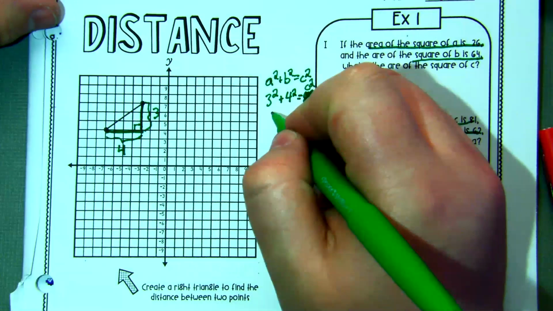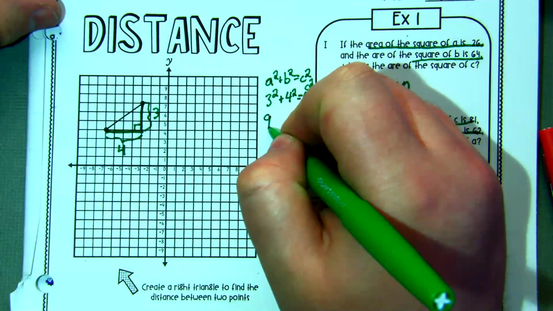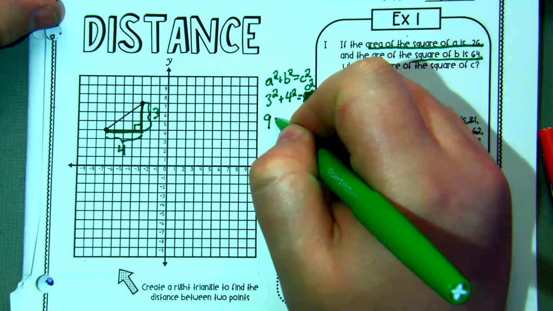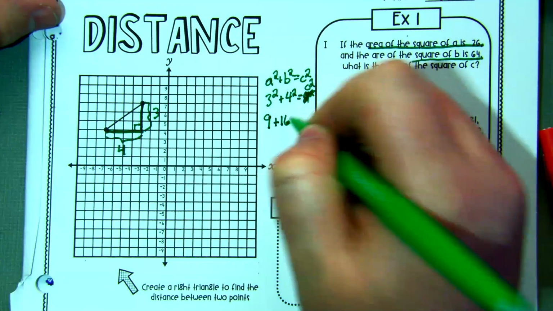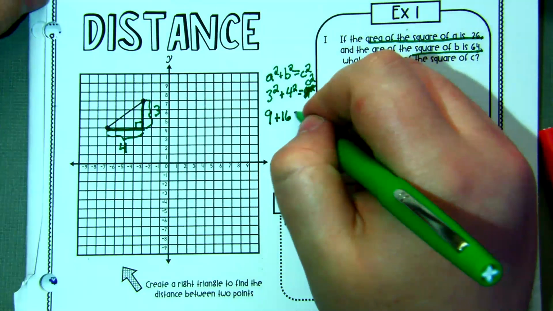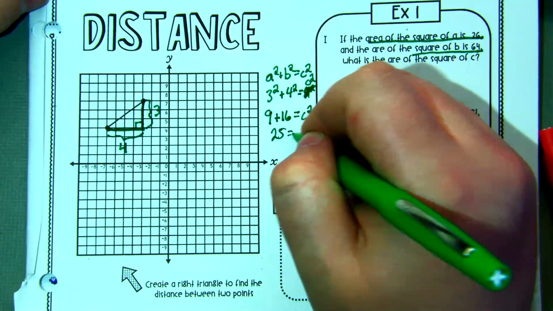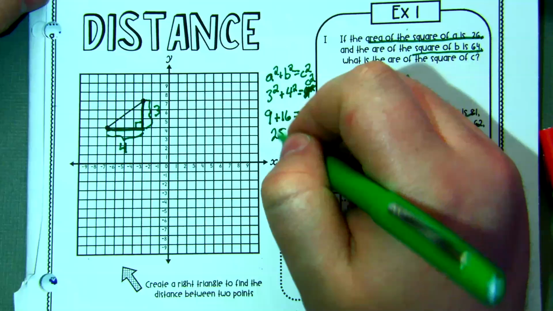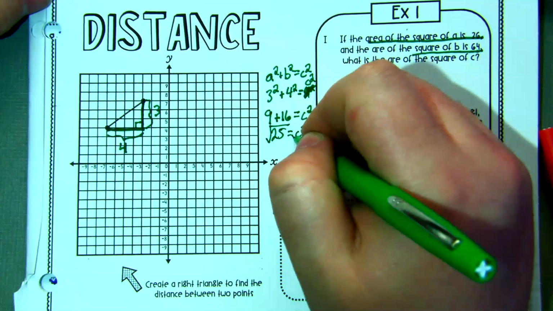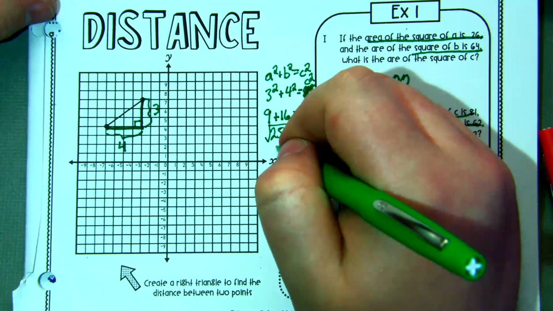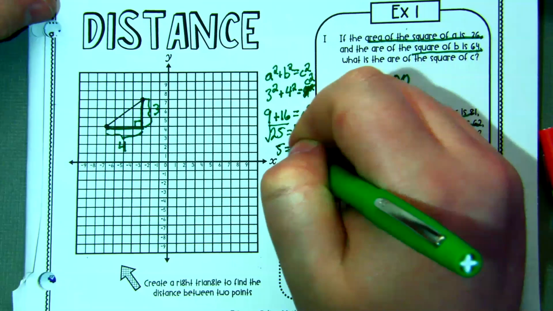When we do 3 squared, we get 9. When we do 4 squared, we get 16. We get 25 equals C squared. We take the square roots and we get 5 equals C.